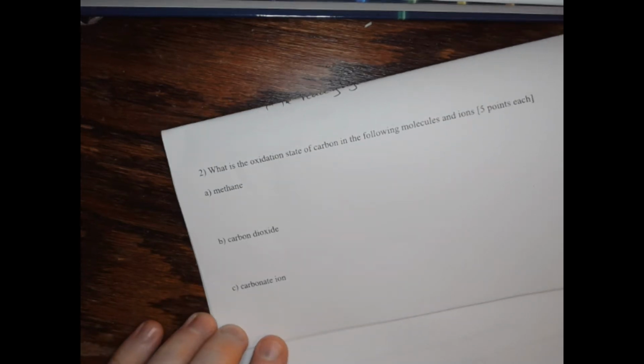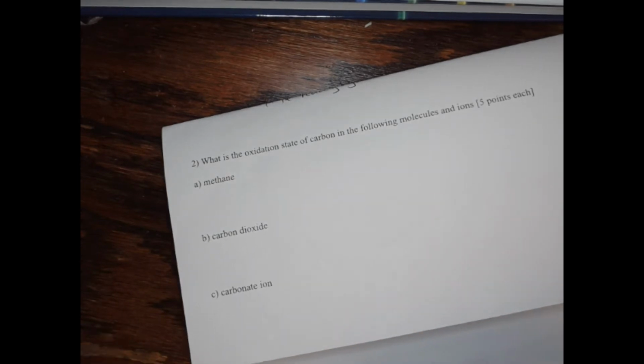So then we have our next question here. What is the oxidation state of carbon in the following molecules and ions? And so the trick here is that carbon's oxidation state is going to change constantly, but everything else in these molecules is going to have a knowable oxidation state, so we can figure out the answer.